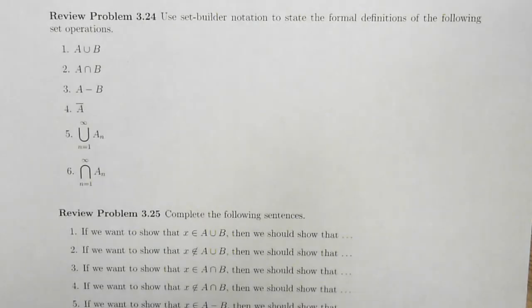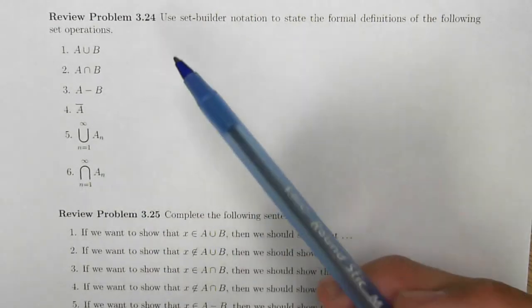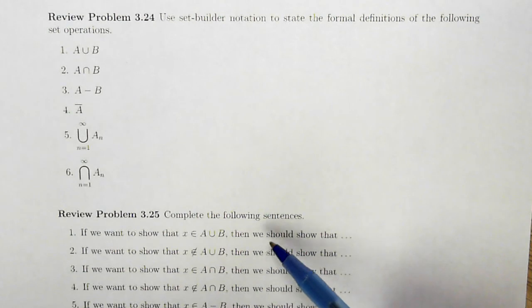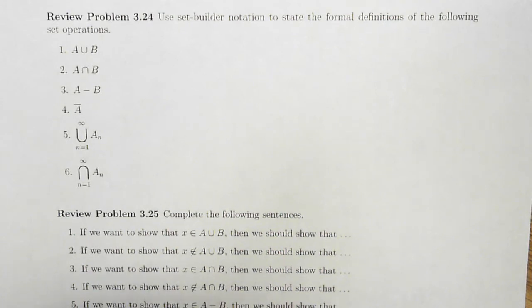Okay, in this video we're going to take a look at the definitions of the set operations that we see here, as well as talk about ways of checking that something is actually in or not in the sets. And these are very related, so I'll do 24 and 25 together.